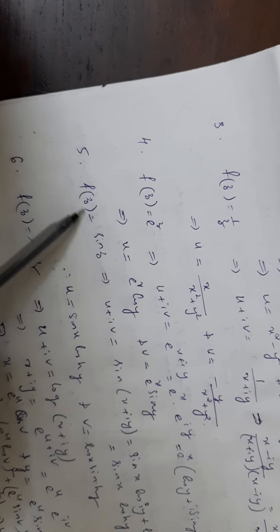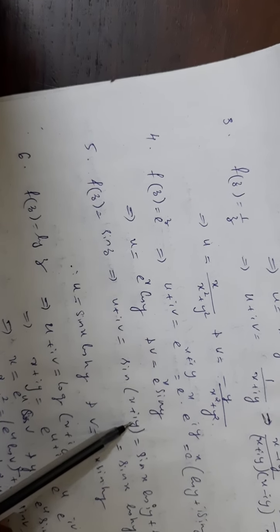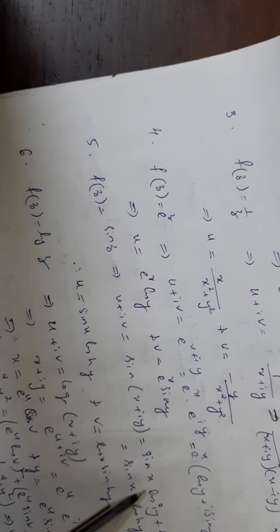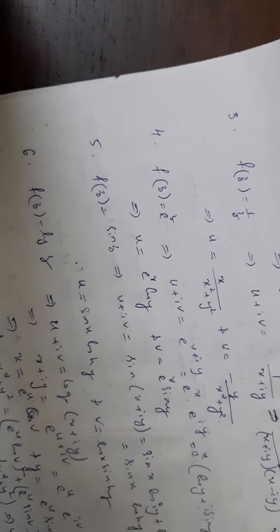Okay. Next, sin z. So f of z, u plus iv, sin z is sin of x plus iy. Sin of a plus b is sin a cos b plus cos a sin b. So sin x cos iy plus cos x sin iy.